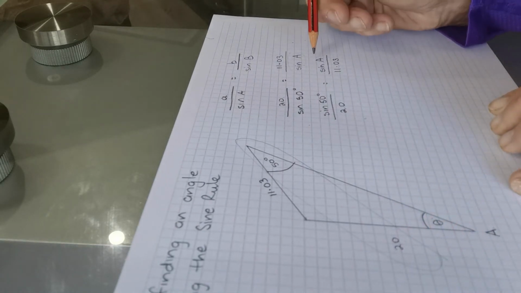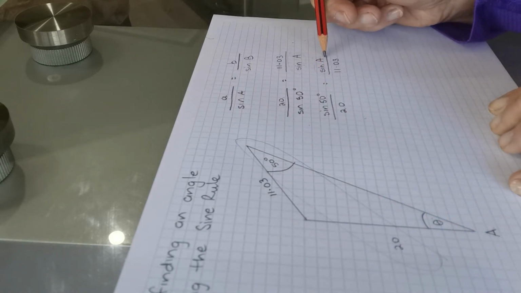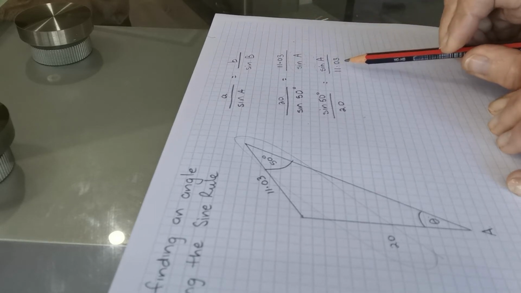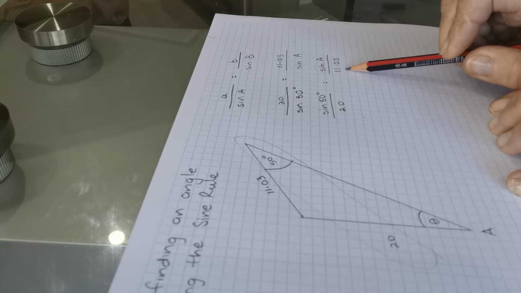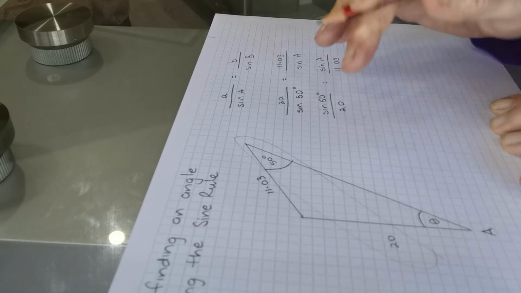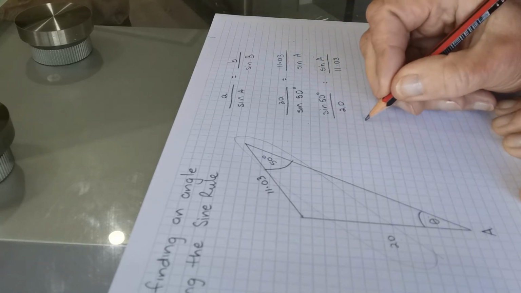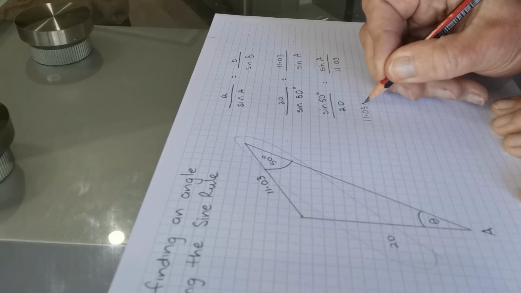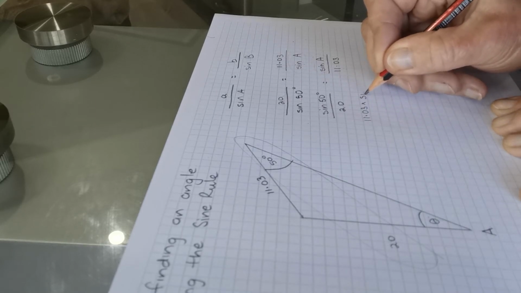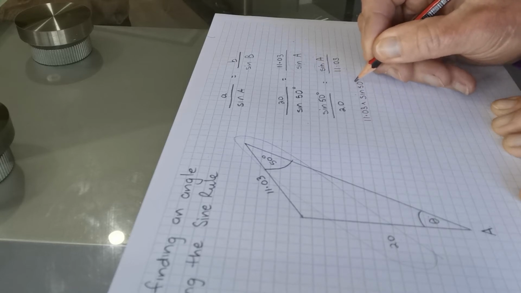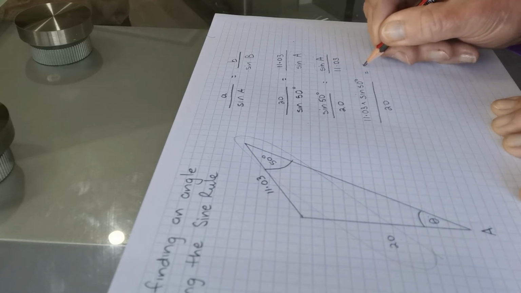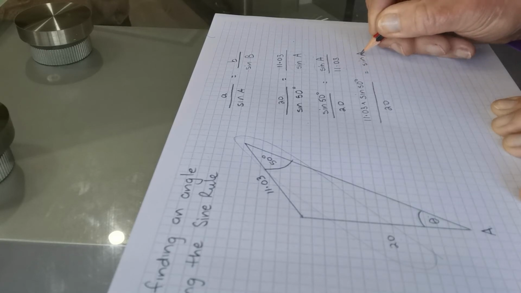And conveniently now we have the unknown, which is sine A, in the numerator position, and 11.03 divided here will simply be multiplied on the other side. So 11.03 multiplied by sine 50 degrees divided by 20 equals sine A.